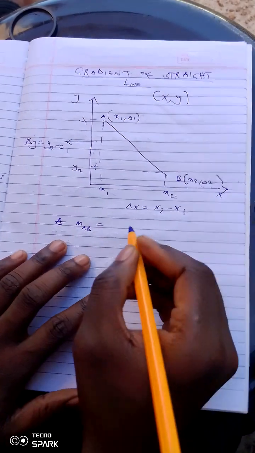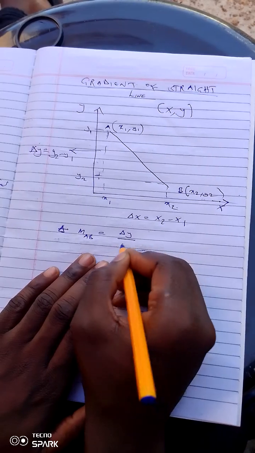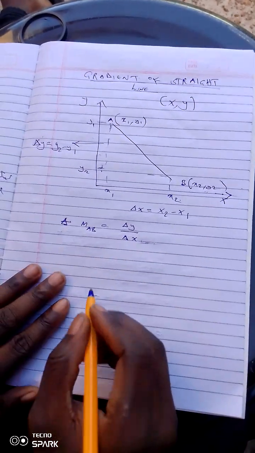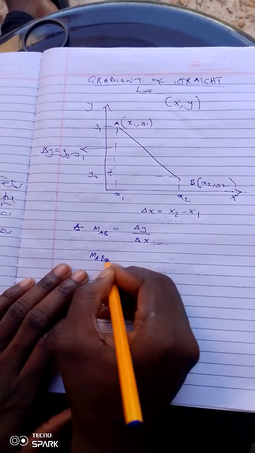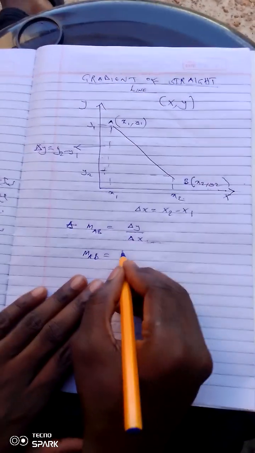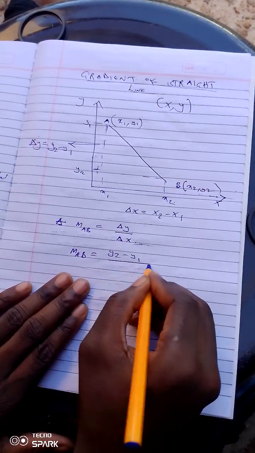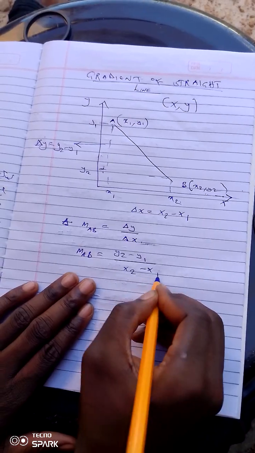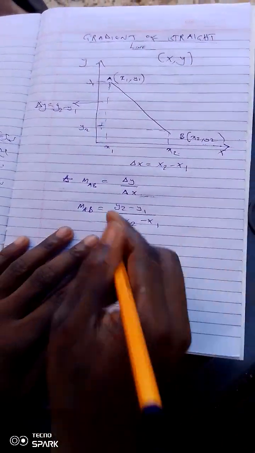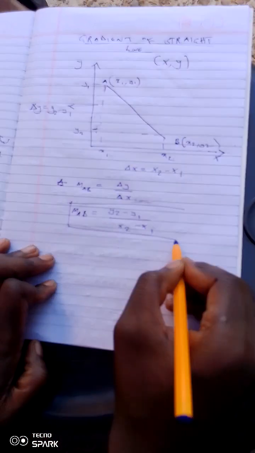Now the gradient of a straight line AB is equal to change in y over change in x. So the gradient of a straight line AB is equal to, what is the change in y? It is y2 minus y1 over x2 minus x1. So just to make that clear, I'm going to give you an example.